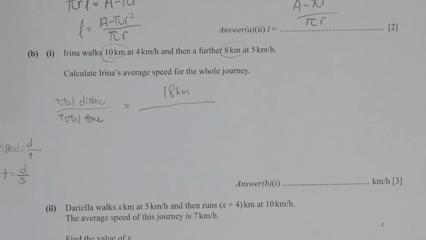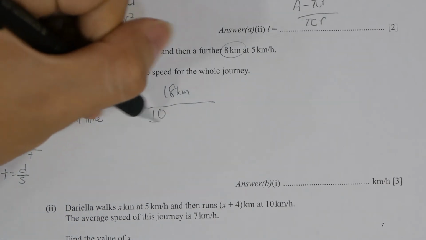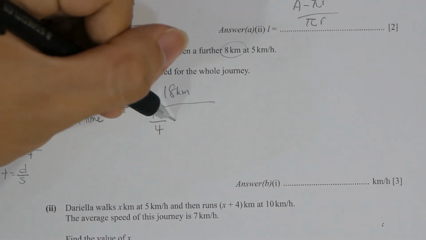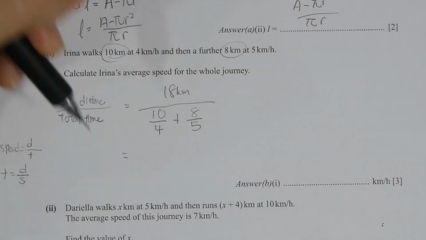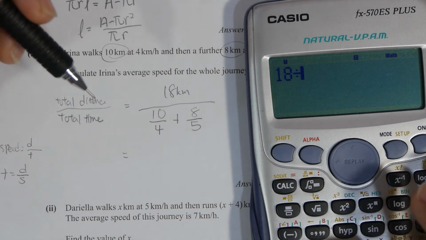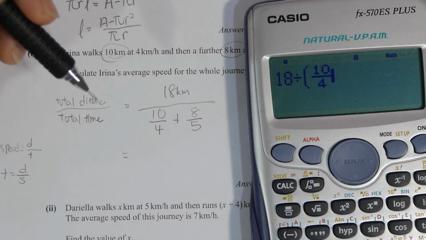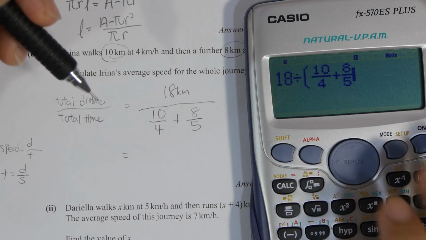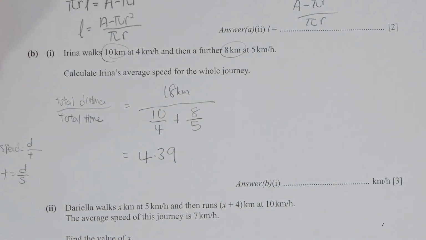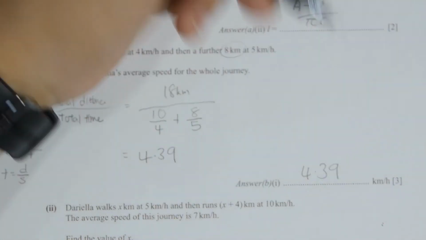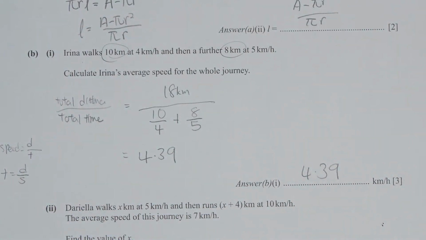To get the time, we convert the speeds into time. So we took 18 km divided by 10 over 4 plus 8 over 5. So the average speed will be 4.39 km per hour.